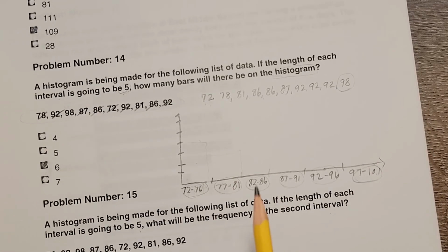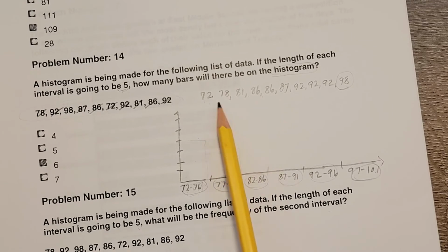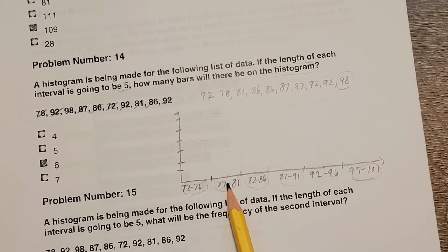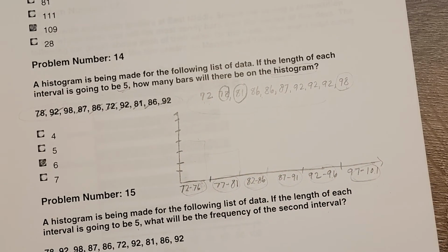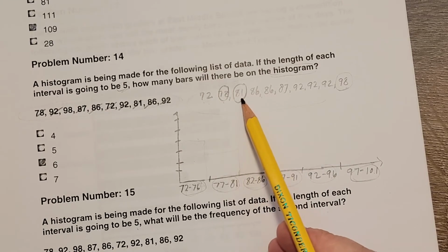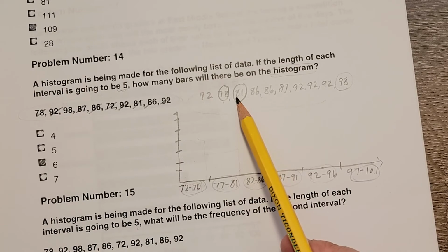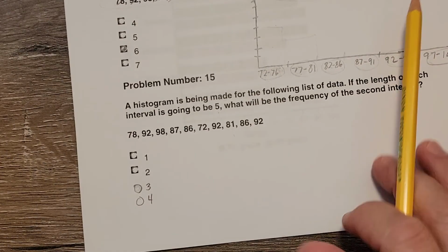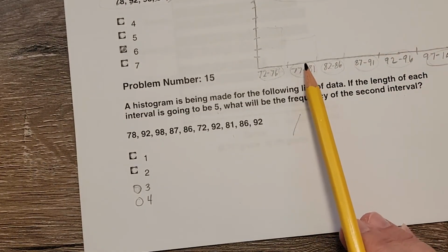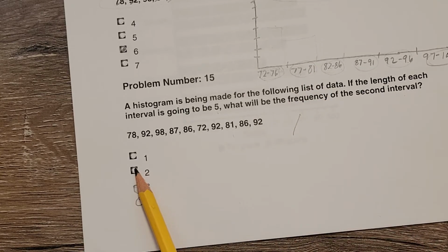Okay, let's look at the second interval. Here's the first interval. Here's the second interval. How many of these numbers fit into this interval? Okay, circled. The only two numbers that are going to fit in this interval are 78 and 81. So the frequency of the second interval is 2.